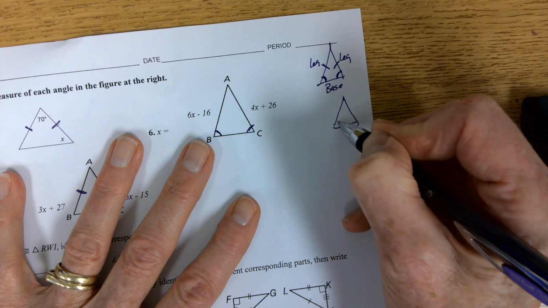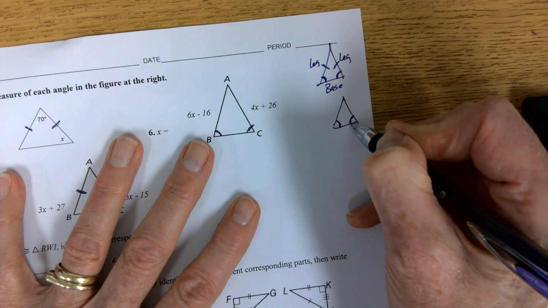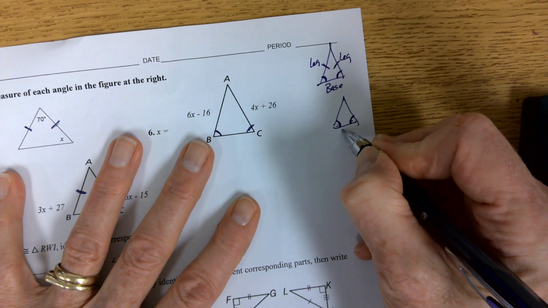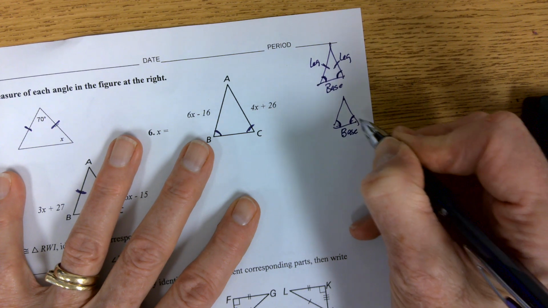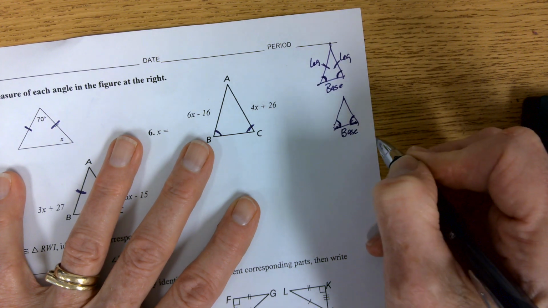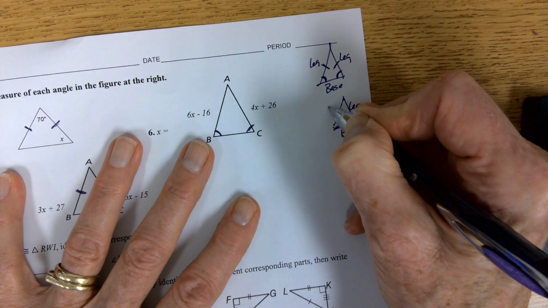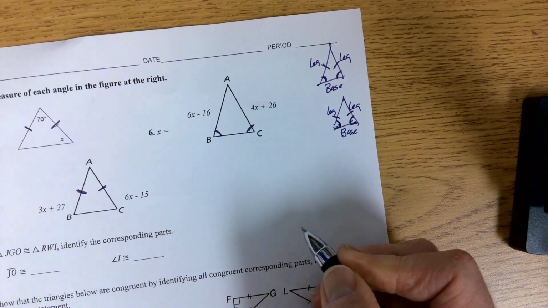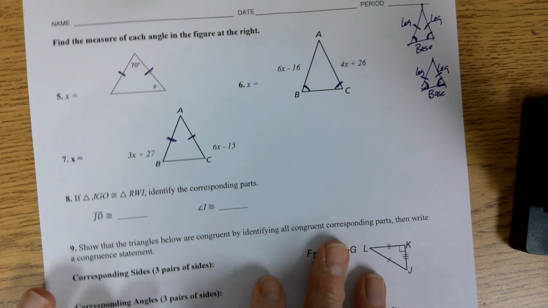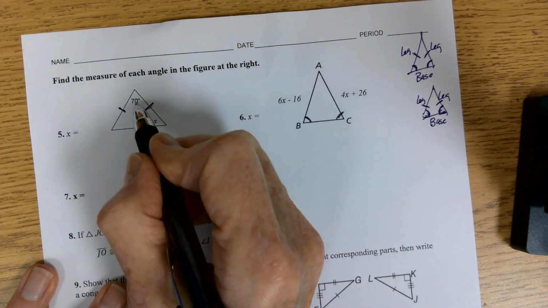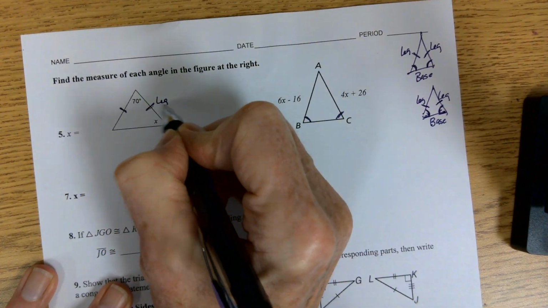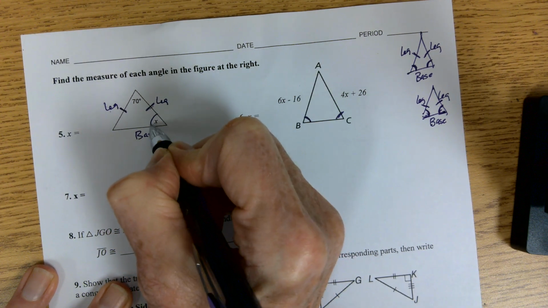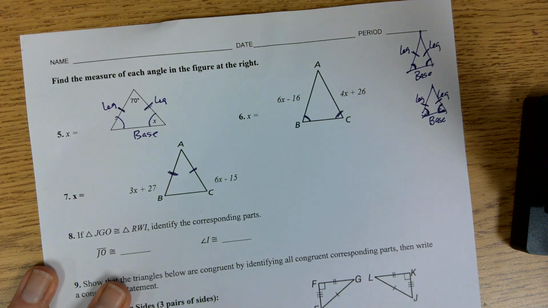If at first I'm given the base angles are equal, again, the base angles sit on the base, adjacent to the base. Both of them have to touch the base. That means these 2 are the legs. If the base angles are congruent, the legs are congruent. That takes care of this section. So on this picture here, this is 70. I've got a leg, a base. So I know this angle and this angle are my congruent angles.